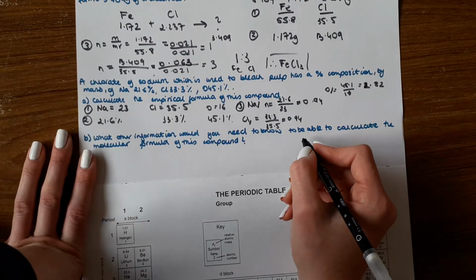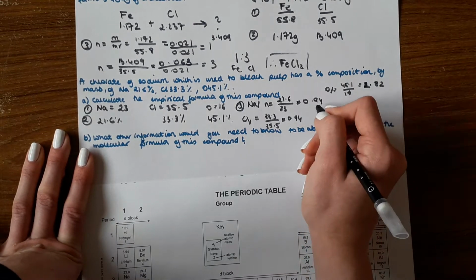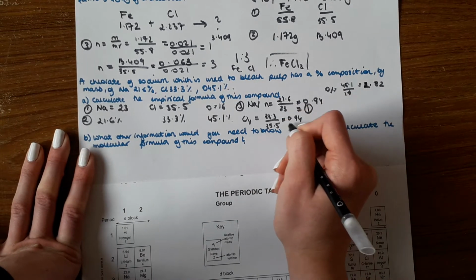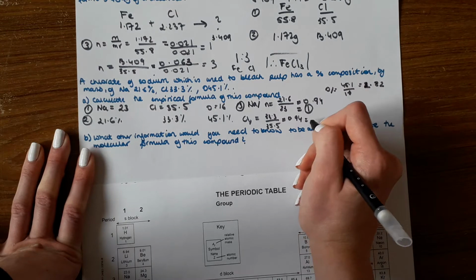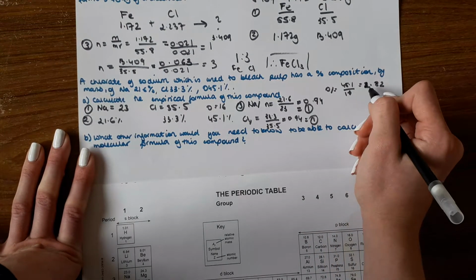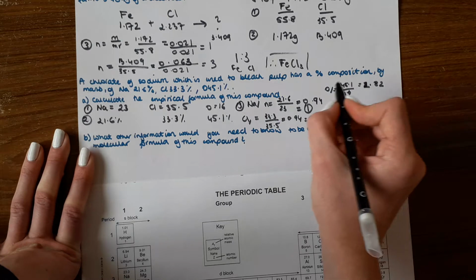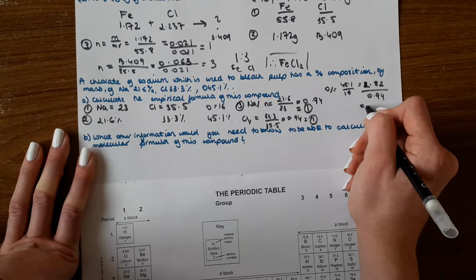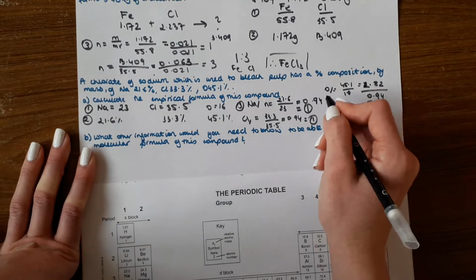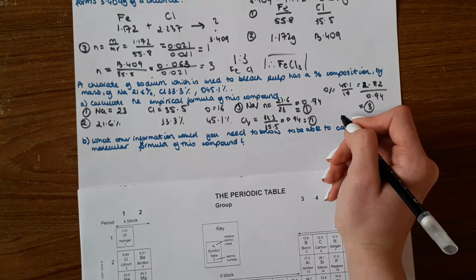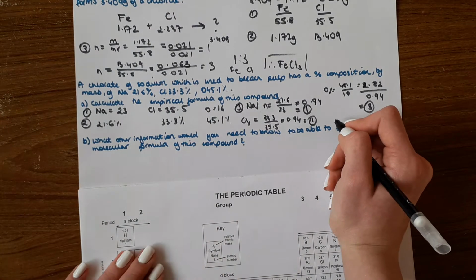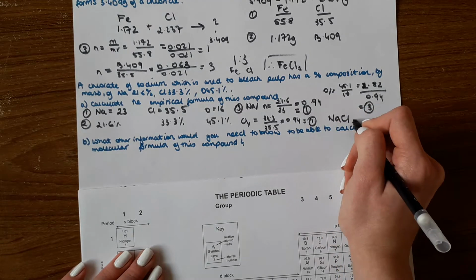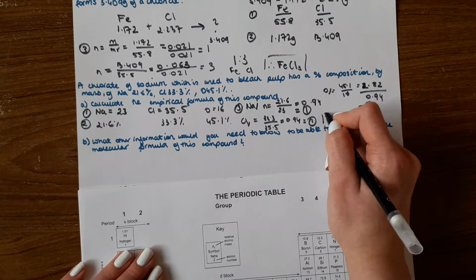You divide all of these by the smallest, 0.94. So 0.94 divided by 0.94 is 1, the same for chlorine, and 2.82 divided by 0.94 equals 3. So this is our ratio: Na 1, Cl 1, oxygen 3.